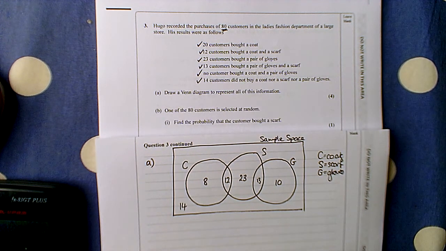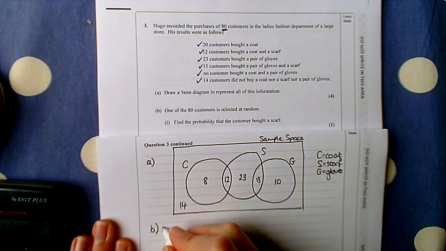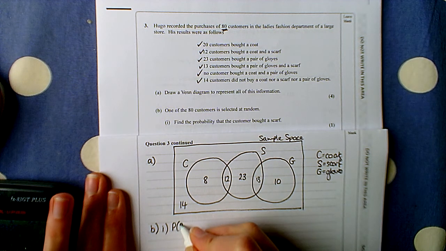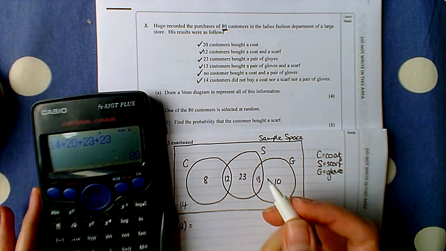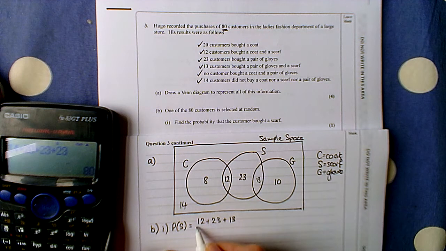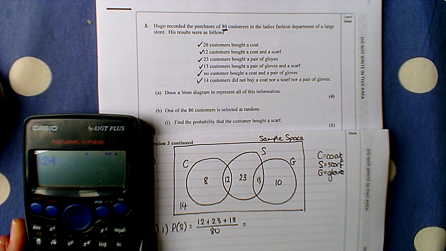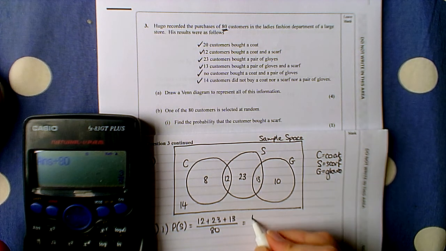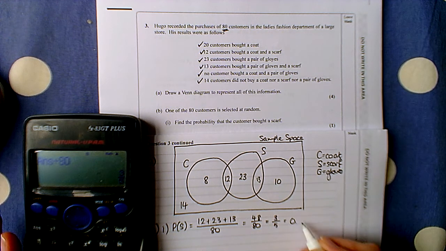Part B, one of the 80 customers, so someone from inside here, is selected at random. And part I says, find the probability that the customer bought a scarf. So that is all of these people in the scarf circle. That's 12 and 23 and 13 out of the total of 80. If they pick any of those people, then they found someone who bought a scarf. So that was 48 out of 80, or 3 out of 5, or 0.6.